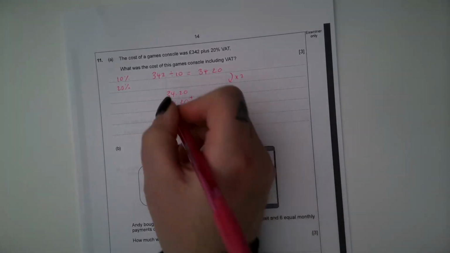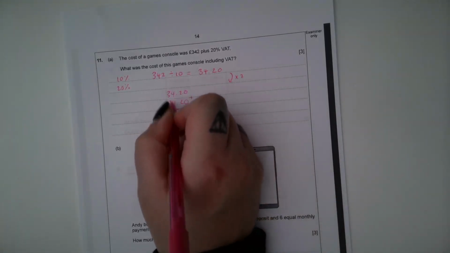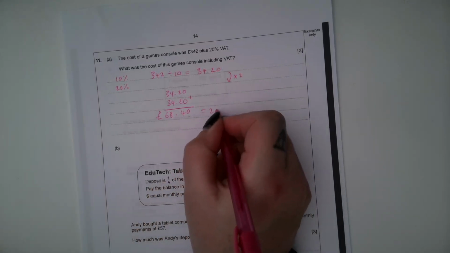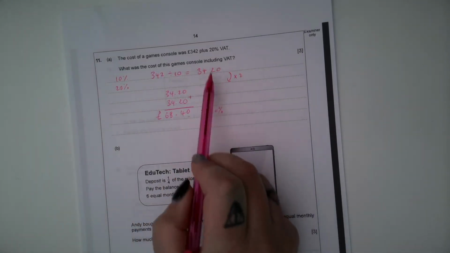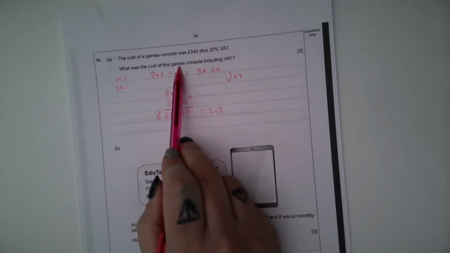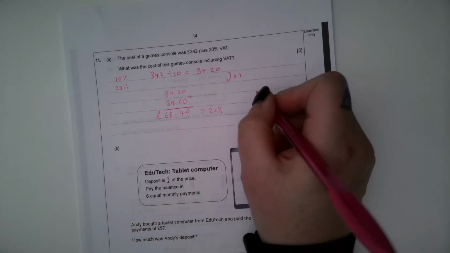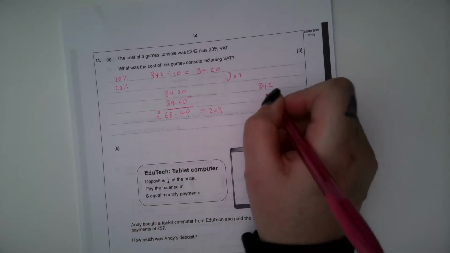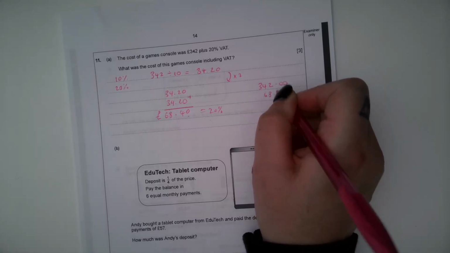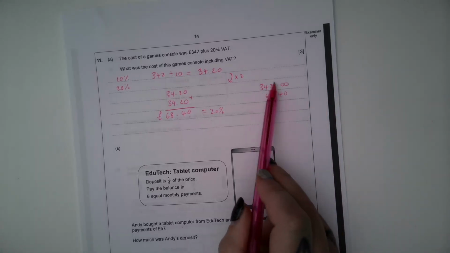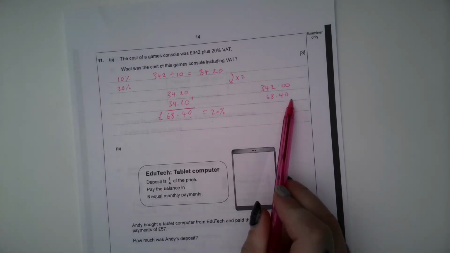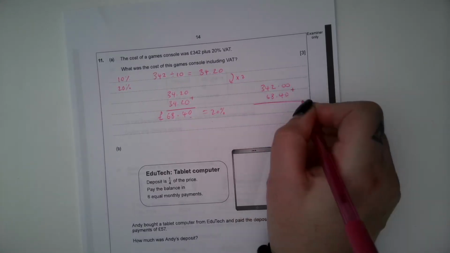We want 20%, so we're going to multiply that by 2, or on a non-calculator, we can add 2 of them together. So that's 0, 4, 8. So it's £68.40 is 20%. We need to increase this by £68.40 because we want the cost including VAT. So 342 plus £68.40. Be careful with that decimal point here, guys. This is 342 whole pounds, but we've got that 0.40 there to deal with. And we're going to add these together.